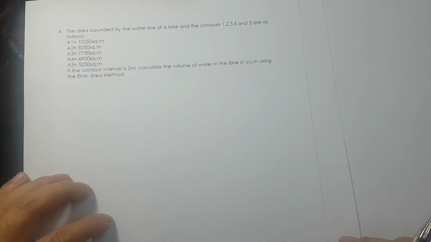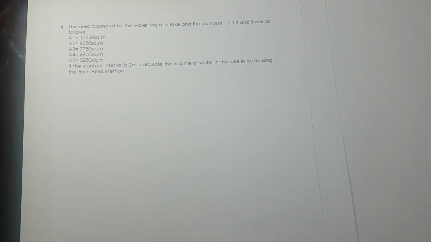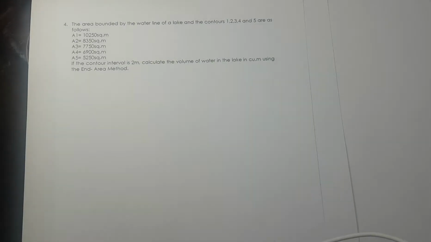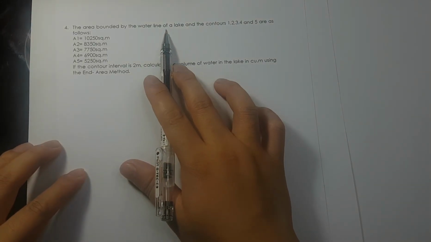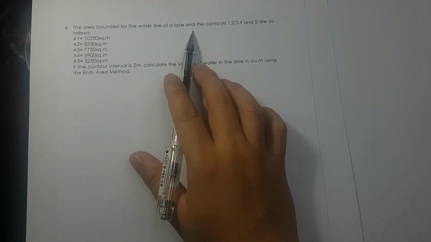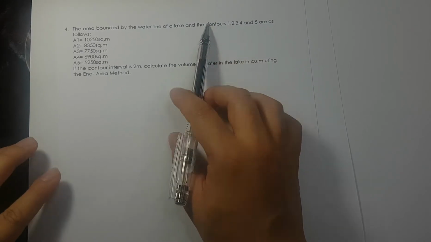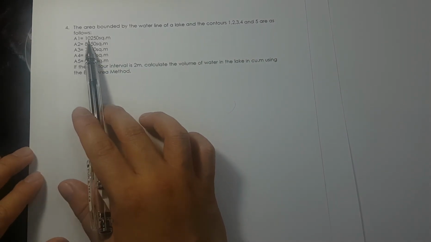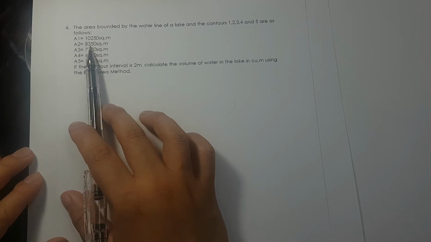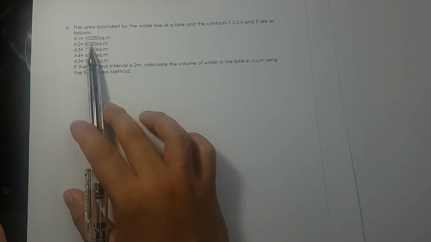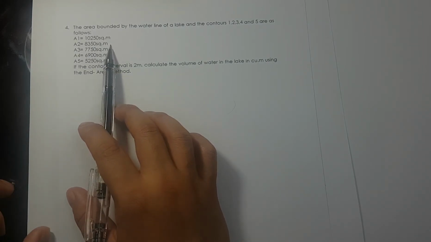Okay, so we have here problem number 4. The area bounded by the water line of a lake and the contours 1, 2, 3, 4 are as follows. Area 1 is 10,250 square meters. Area 2 is 8,350 square meters.